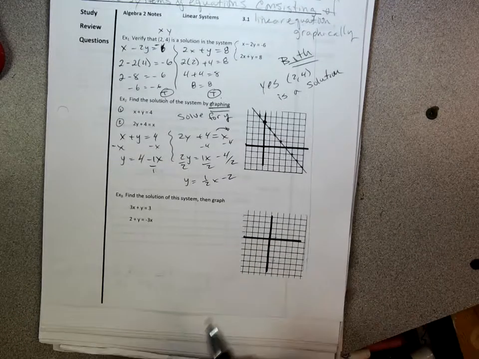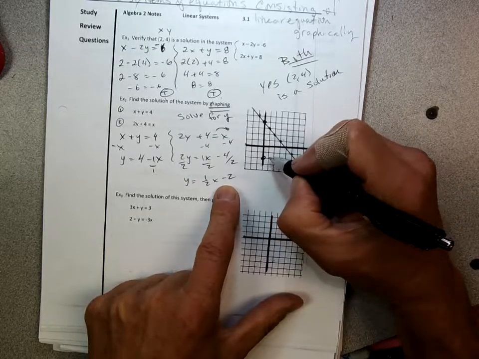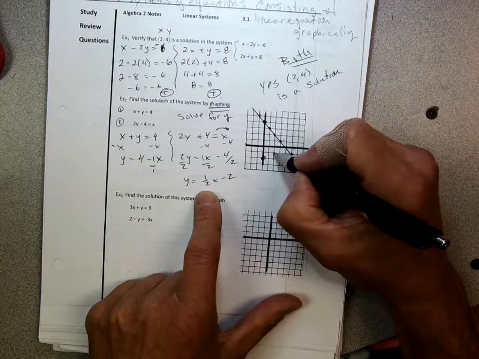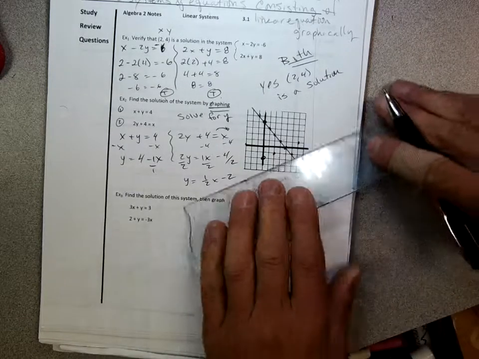So I just solve for y so that I can graph them. So start at -2, that's there. Go up 1 over 2, up 1 over 2, up 1 over 2. Graph my line.